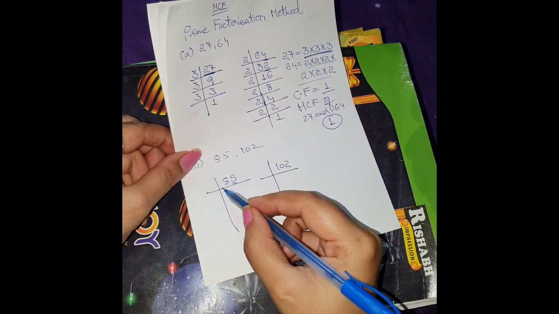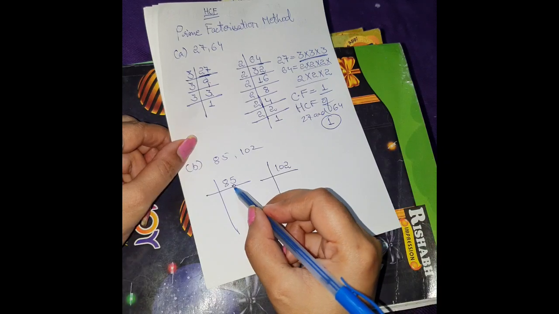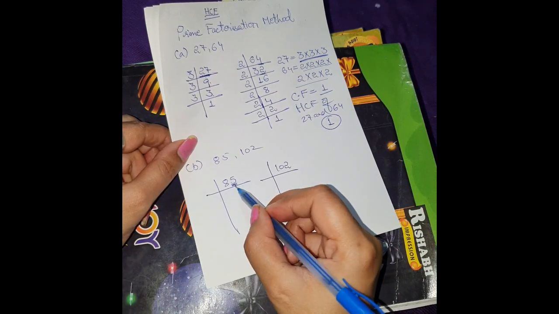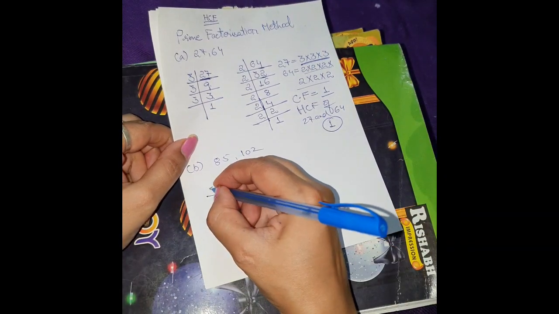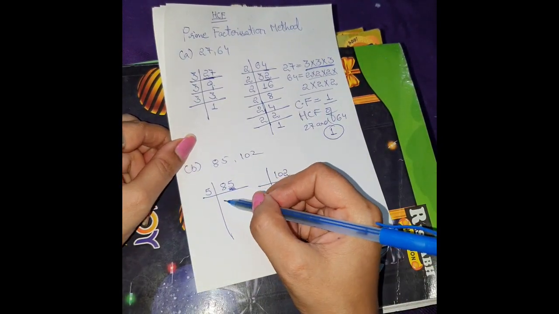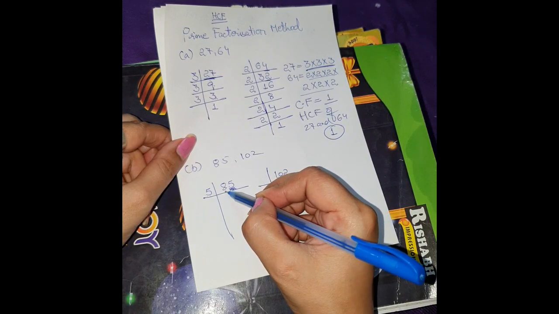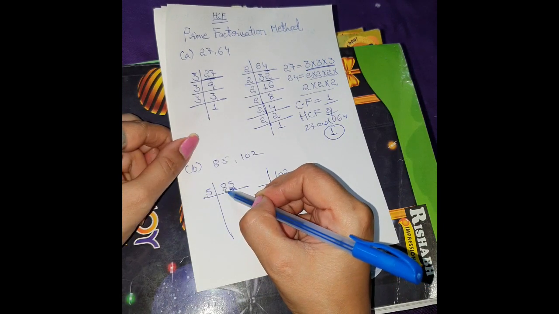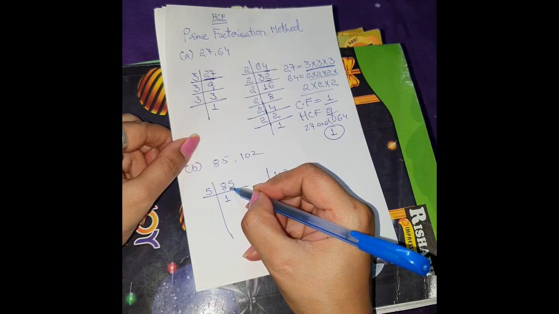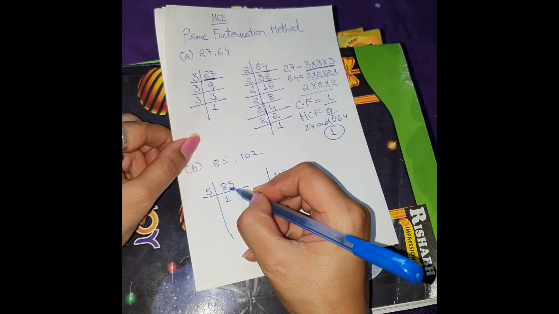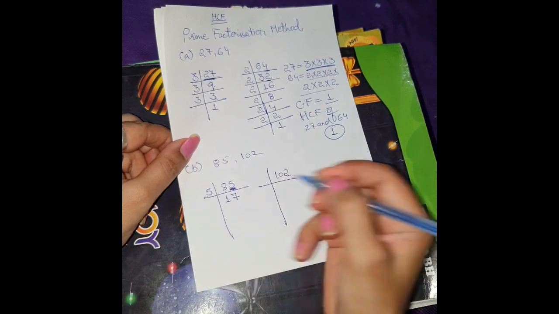Then we check the table of 5. Yes, it comes in the table of 5, because the divisibility rule of 5 is that the last digit should be 0 or 5. Here we can see 5 is there. So we will solve it by the table of 5. 8 doesn't come in the table of 5. The smaller number than 8 is 5. It comes 1 time. So from 8 we have used only 5. So 3 carry over. Now this 5 becomes 35, and 35 comes 7 times.